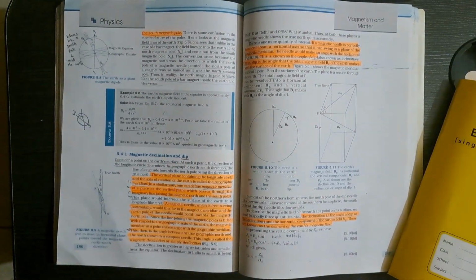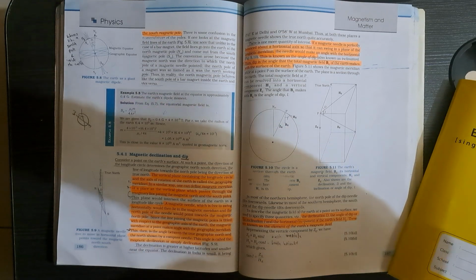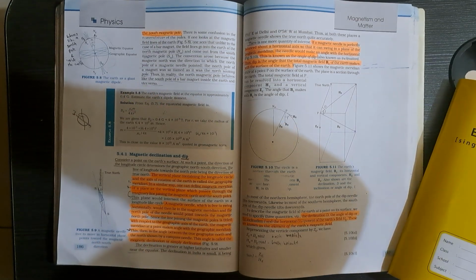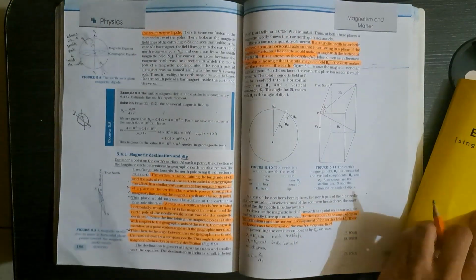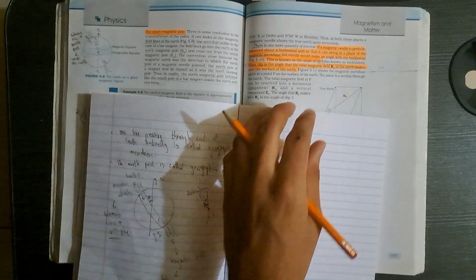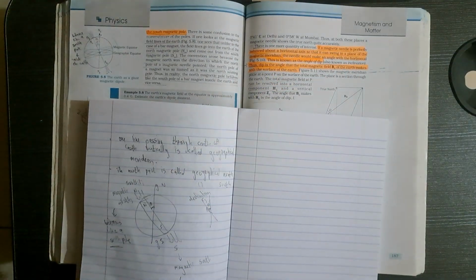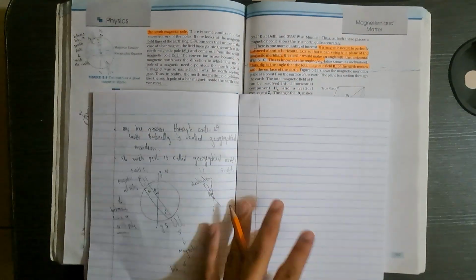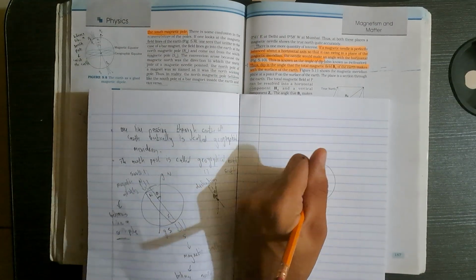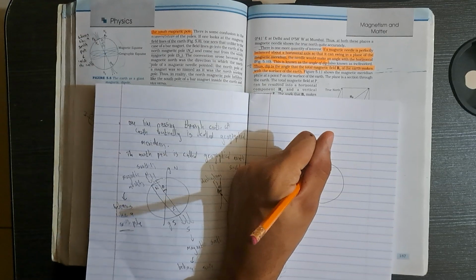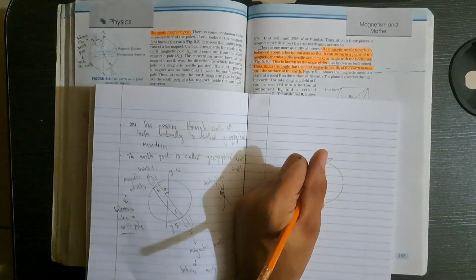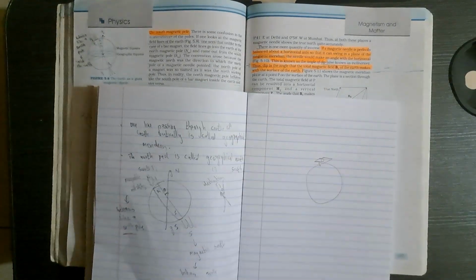You need to understand dip. Dip is also an angle, but dip is an angle between the earth and the compass. What if I place one compass over here? It is the angle between the compass and the earth.